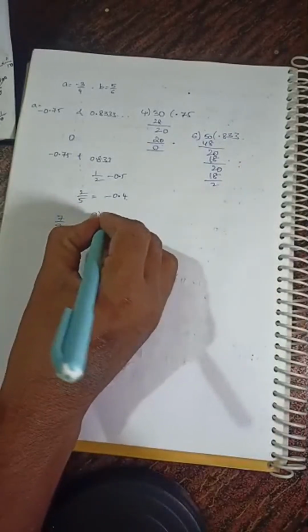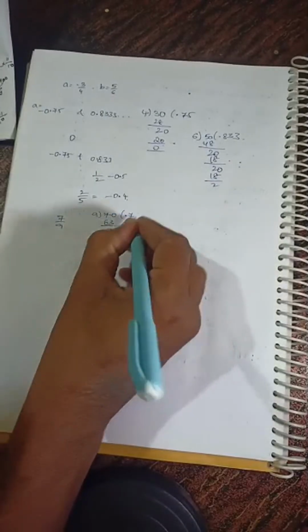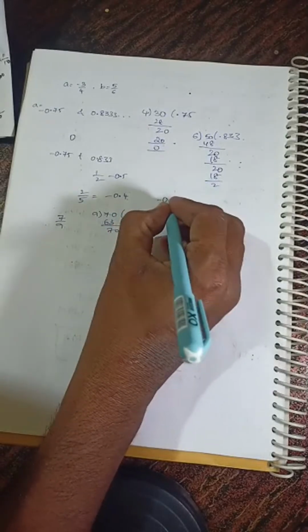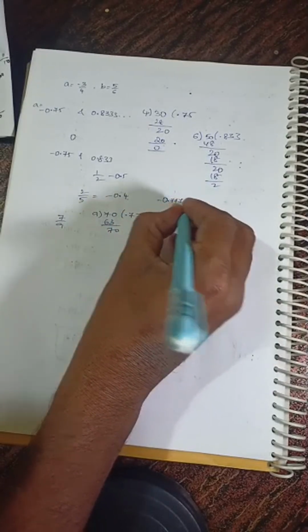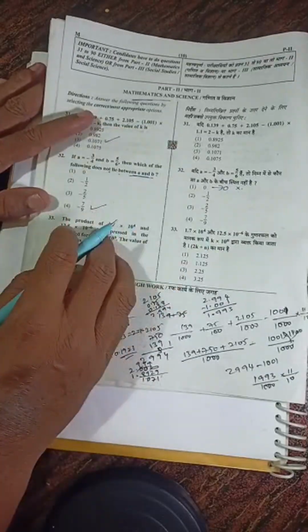9 divided by 7.0. 9 sevens are 63. So we are going to get the answer minus 0.777 and so on. So out of these 4, the option is option 4. Now we are going to solve the third question.